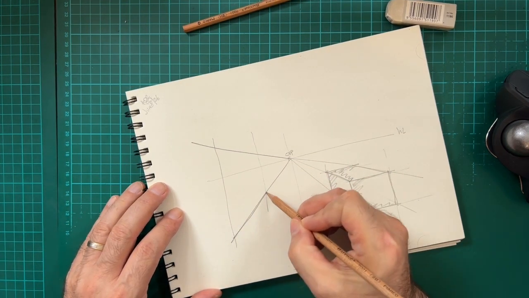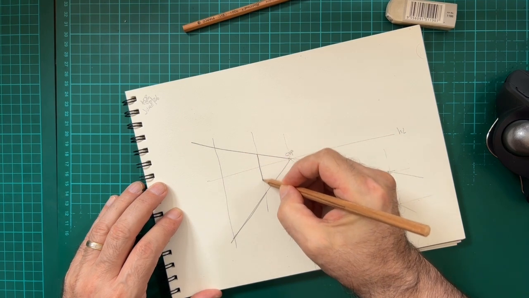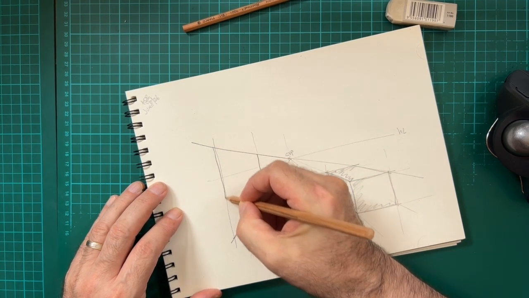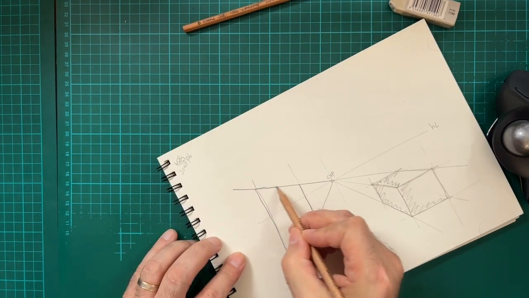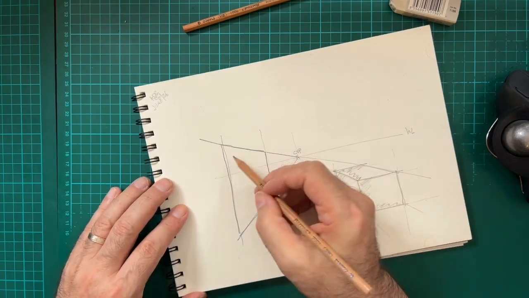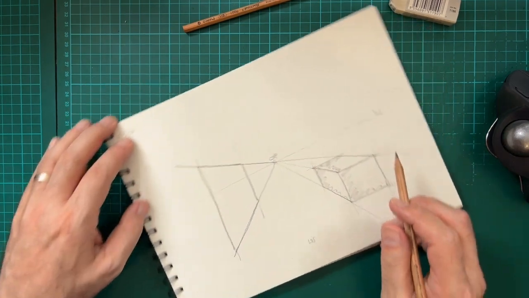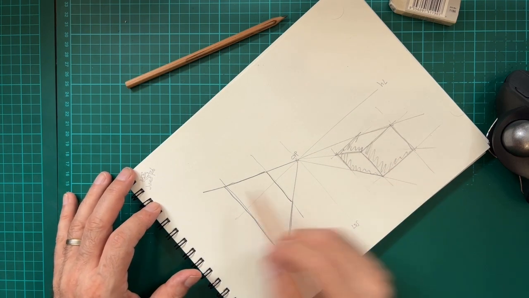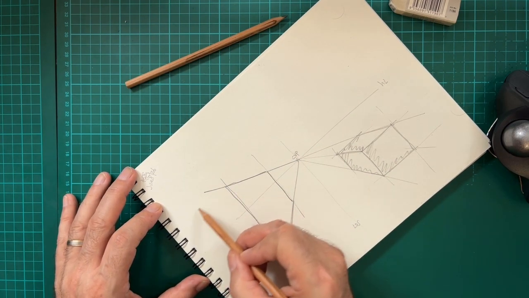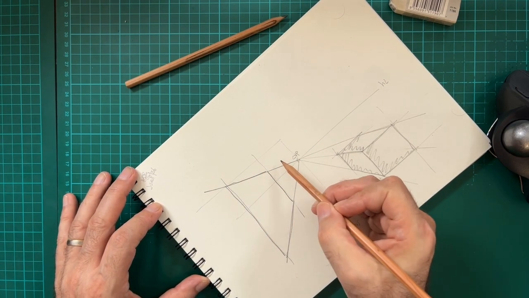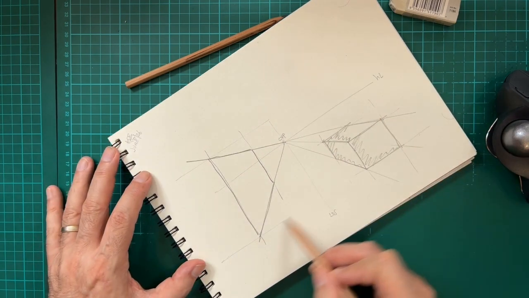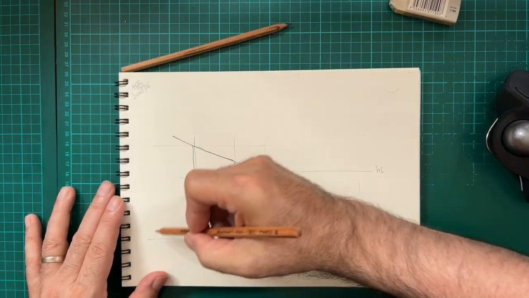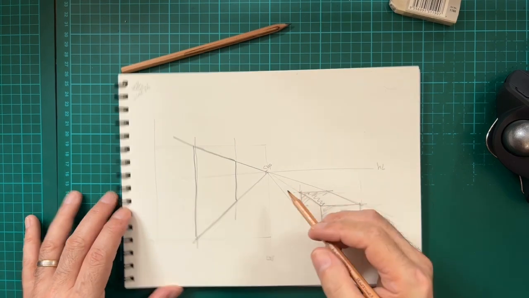So as you can see here, this is one side, and then everything else should be horizontal, apart from the perspective. So I can go that way and that way, and then vertical that way.